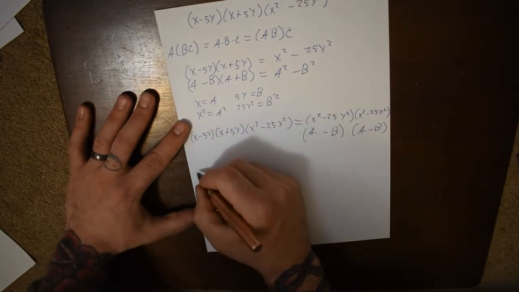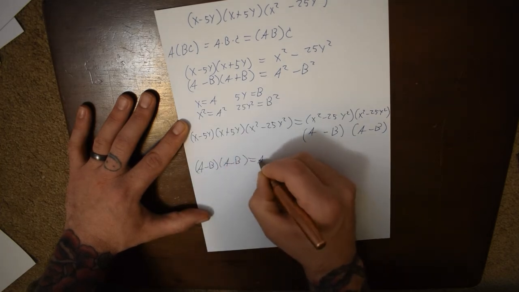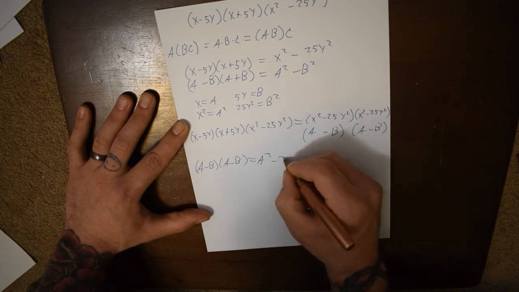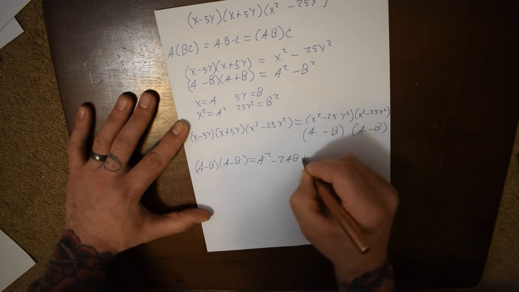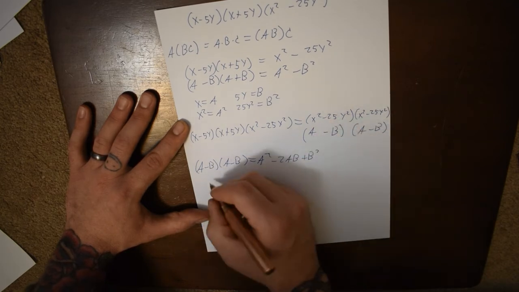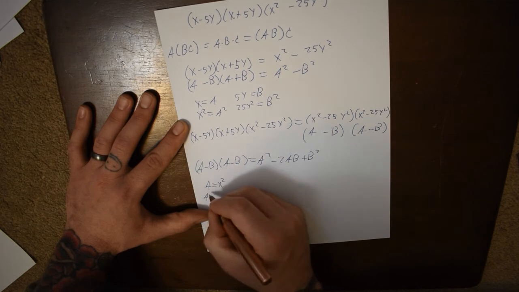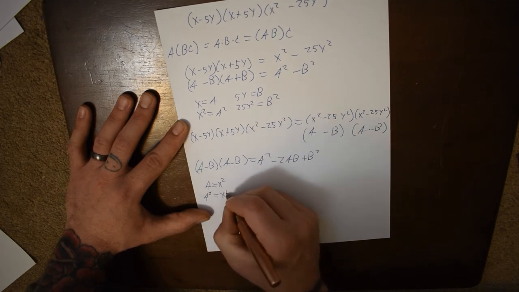Well, from before, we know that a minus b times a minus b is equal to a squared minus 2ab plus b squared. We see that a is equal to x squared. That means a squared is equal to x to the fourth.